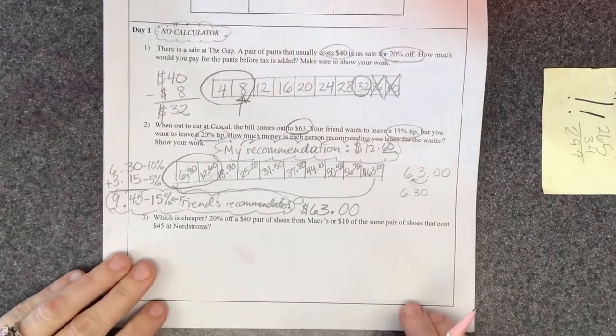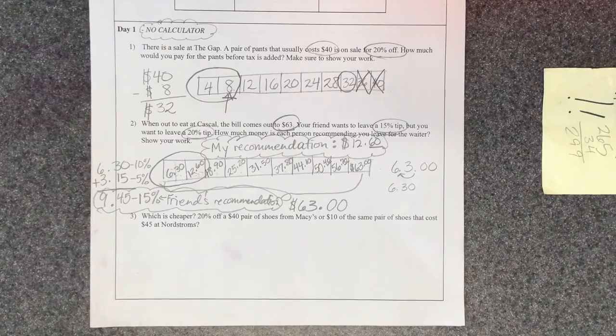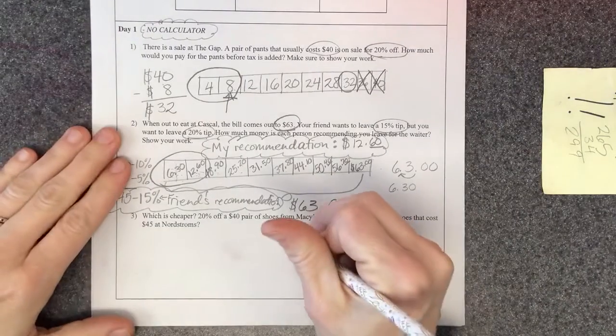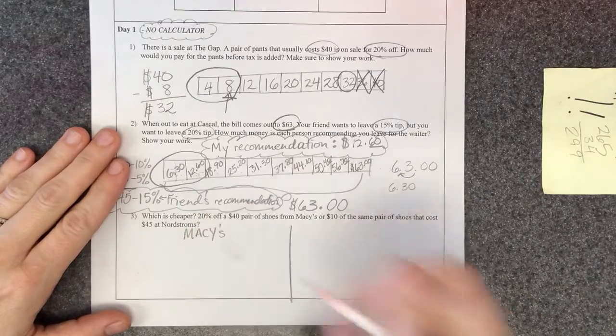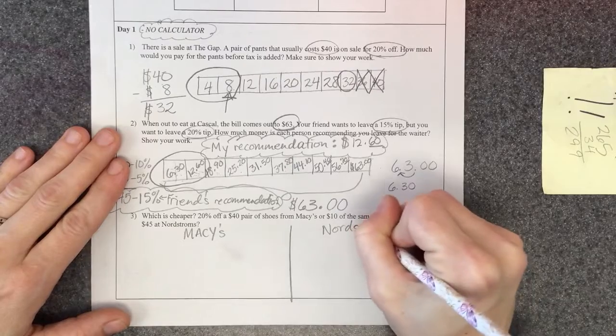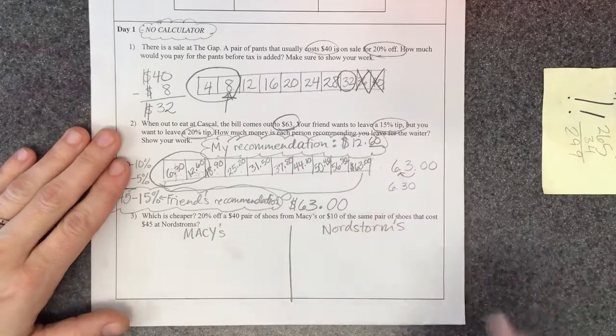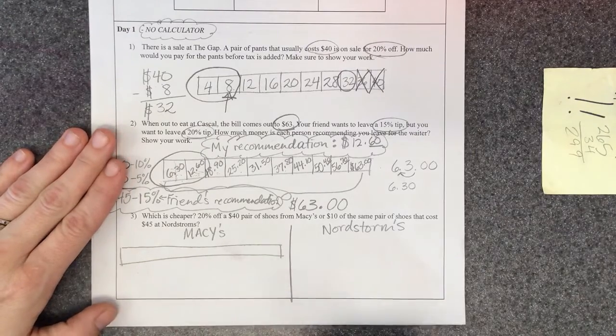Which is cheaper? 20% off a $40 pair of shoes from Macy's. All right, so we're going to compare two things. Everybody put Macy's on one side, Nordstrom's on the other. Okay. We really didn't have a lot of time to get to this today. How many boxes should I make? Everybody say 10.